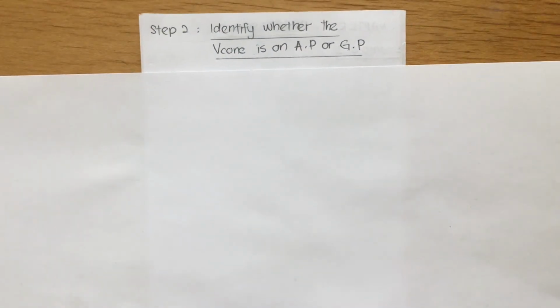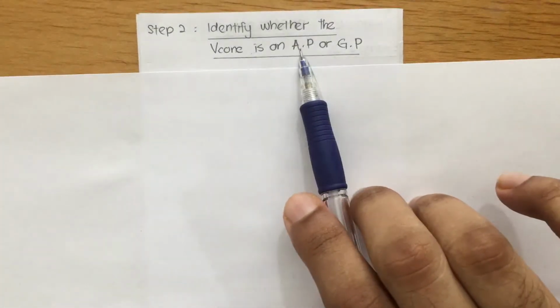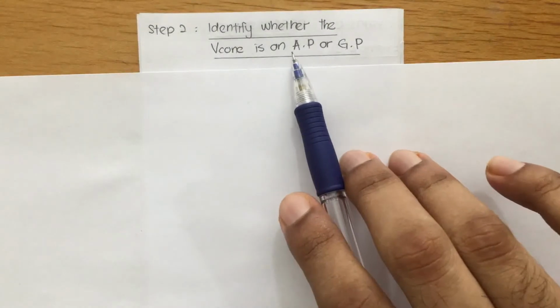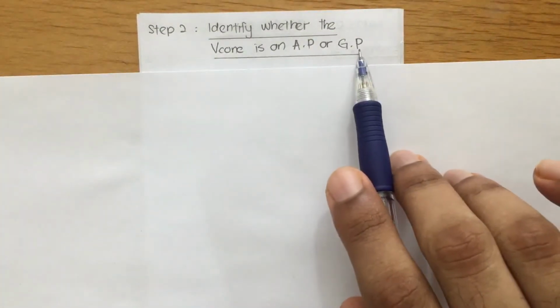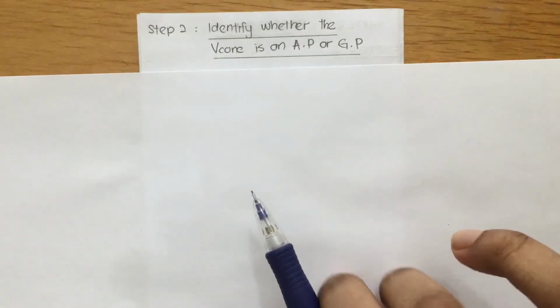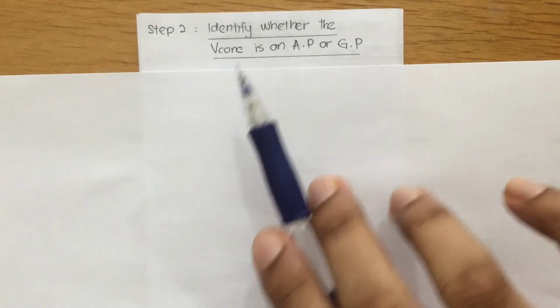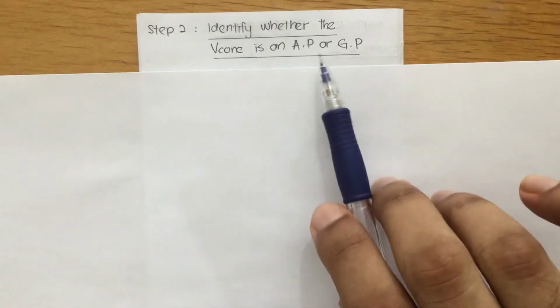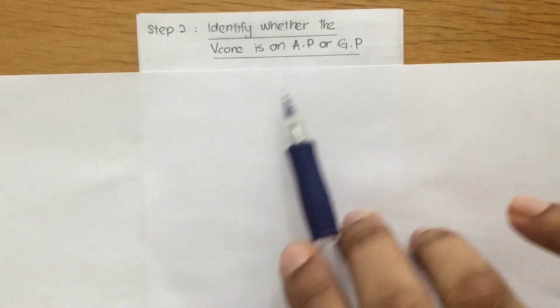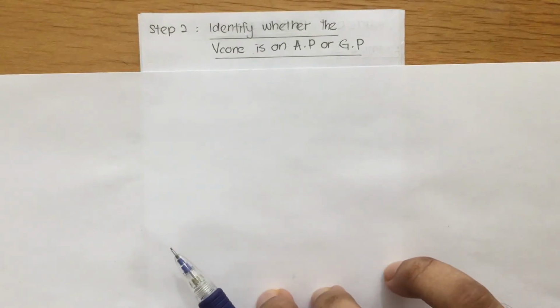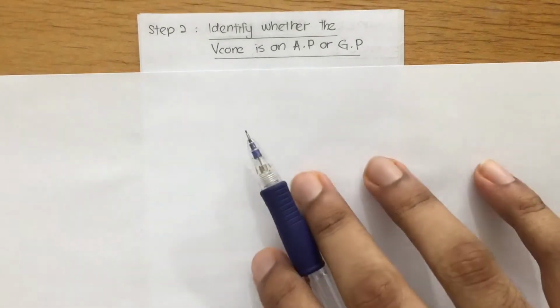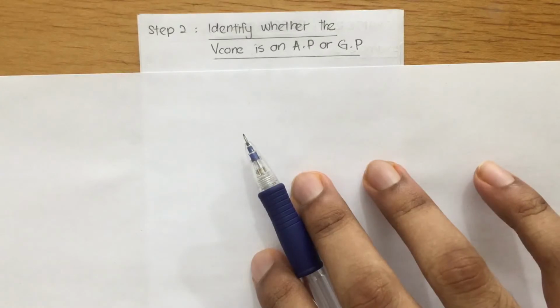For the second step, we need to identify whether the volume of the cone is an arithmetic progression or a geometric progression. By the way, I write here in short form, guys: AP stands for arithmetic progression, and GP stands for geometric progression. If the question doesn't give you any hints regarding whether it will be AP or GP, you need to use the trial and error method. So you need to choose either one method.